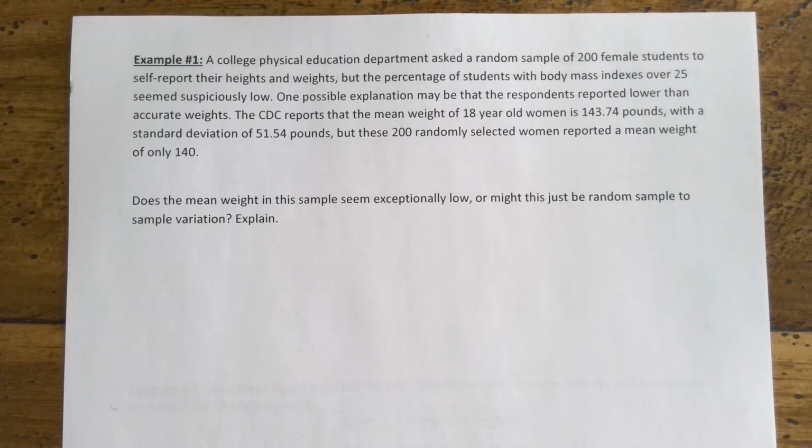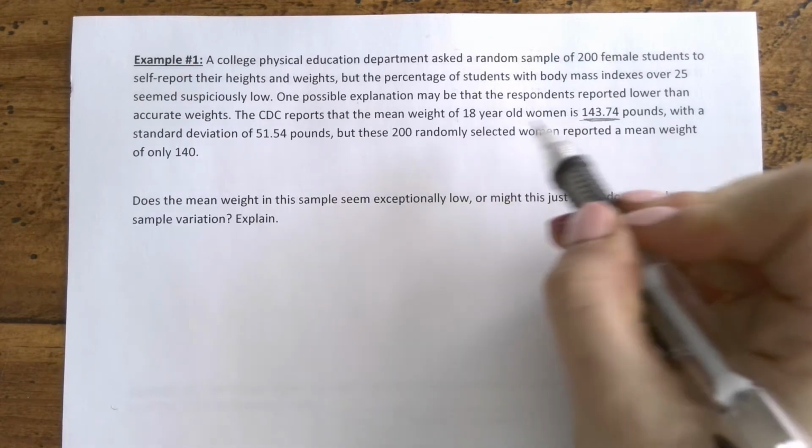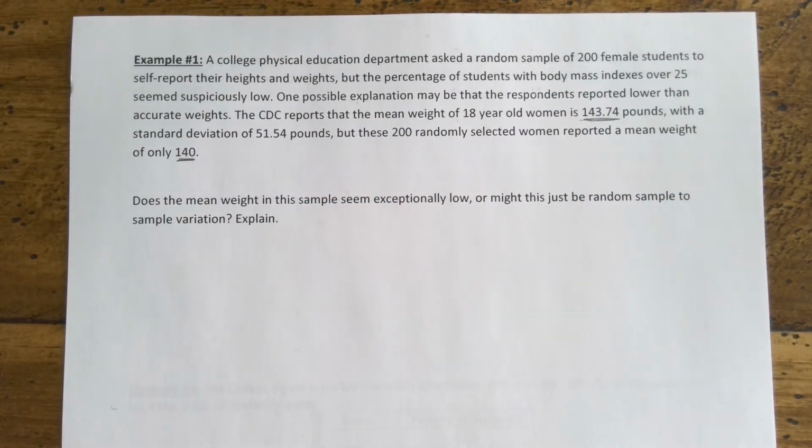But these 200 randomly selected women reported a mean weight of only 140. So what we're expecting it to be is 143. The 200 women we asked only gave an average weight of 140. Our job is to answer the question, does the mean weight in the sample seem exceptionally low, or might this just be a random sample due to sampling variation?